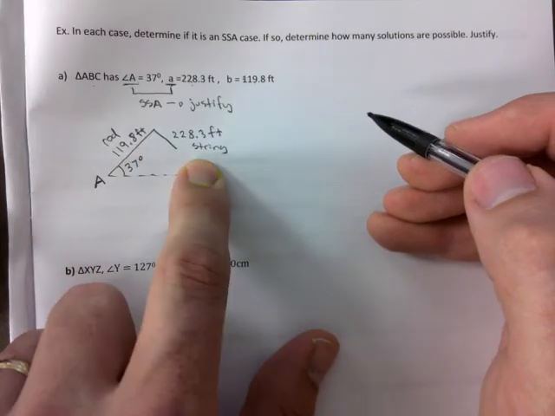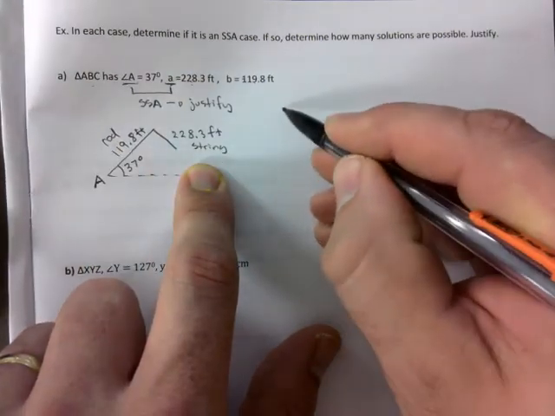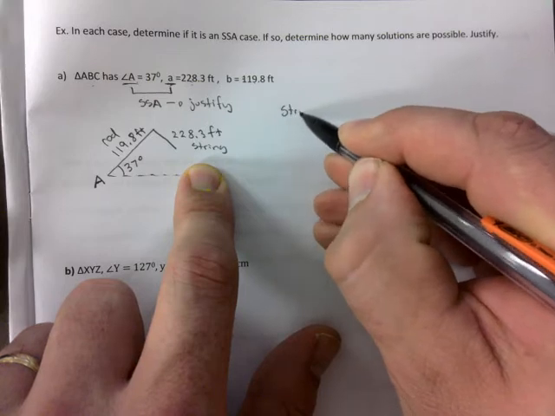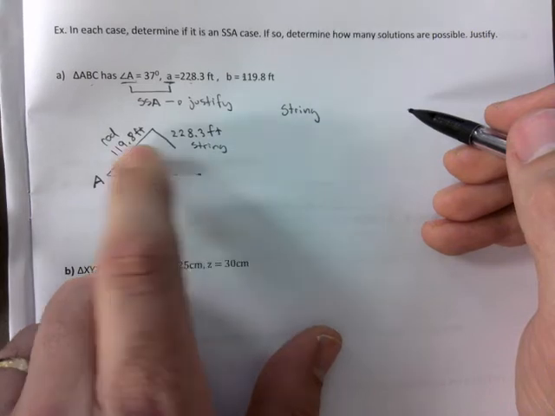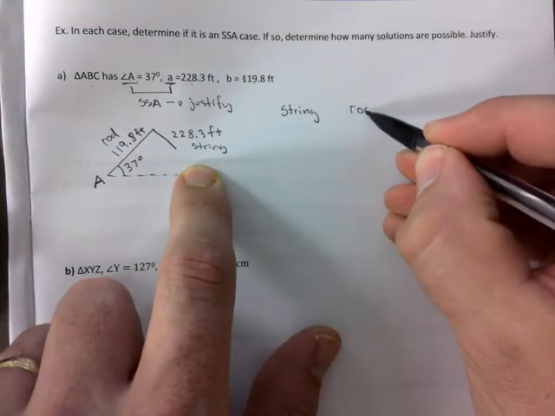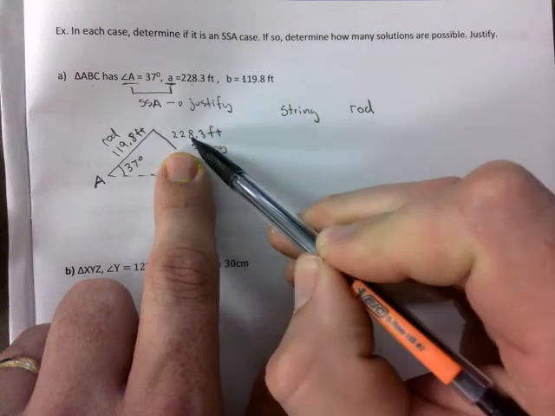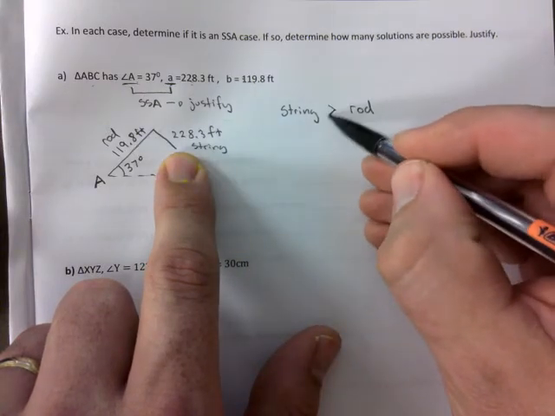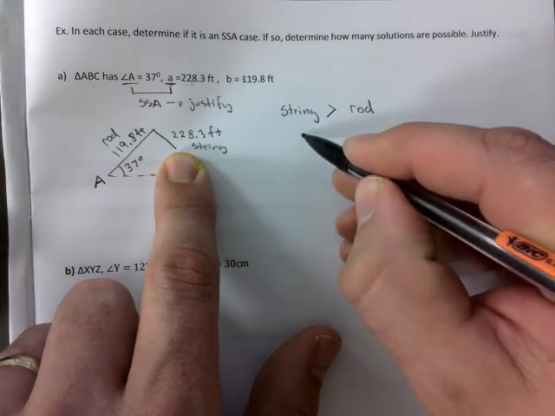I would strongly recommend that. And you want to say, what's happening with the string and the rod? The string is greater than the rod. And what is our conclusion when that is the case? Yeah, one solution.